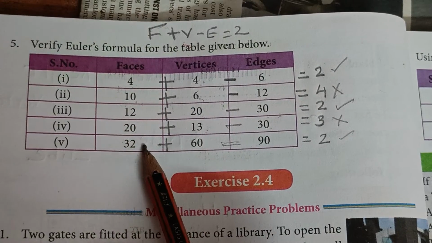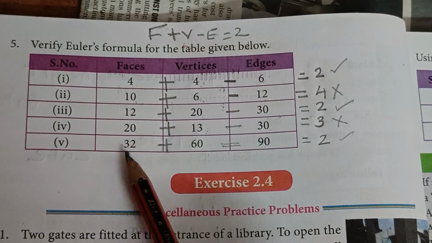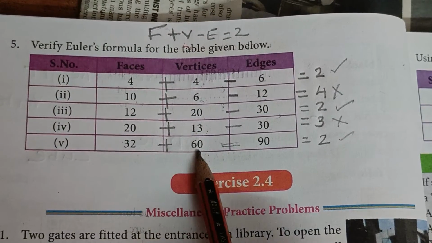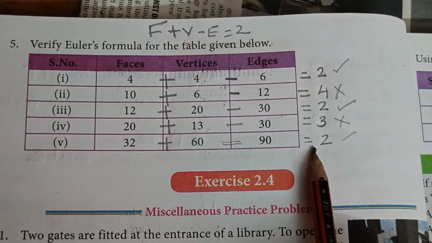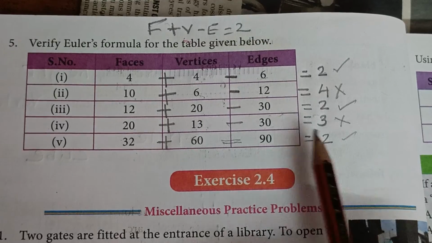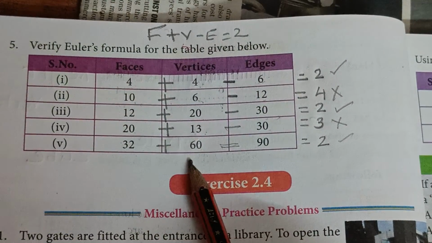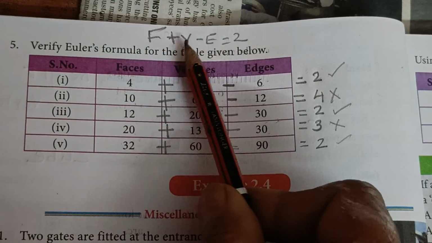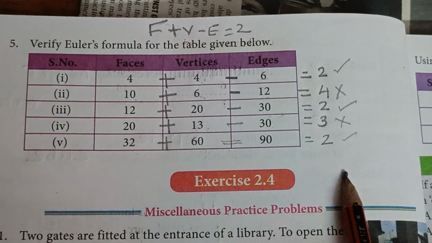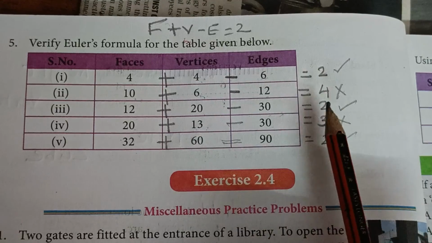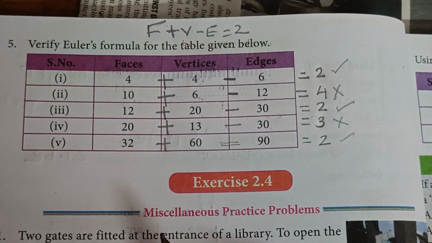Now 32 plus 60, faces plus vertices. 92. 92 minus 90 is 2. So that is true. So verifying Euler's relation means faces plus vertices minus edges, your answer should be 2. If it is 2, Euler's formula is true. If it is not 2, then it is false.